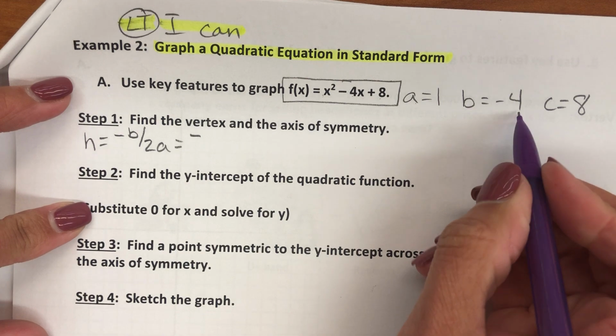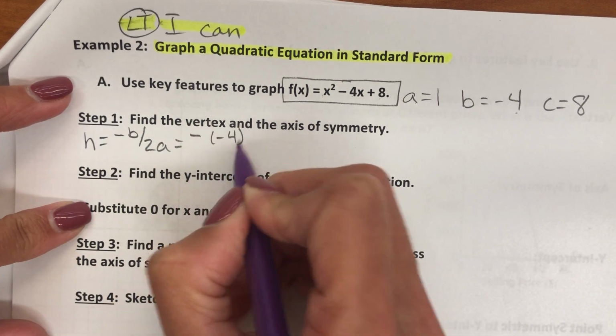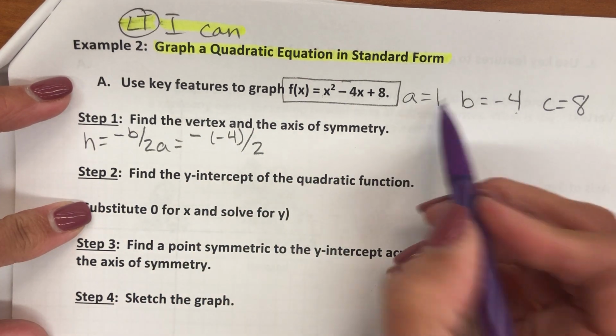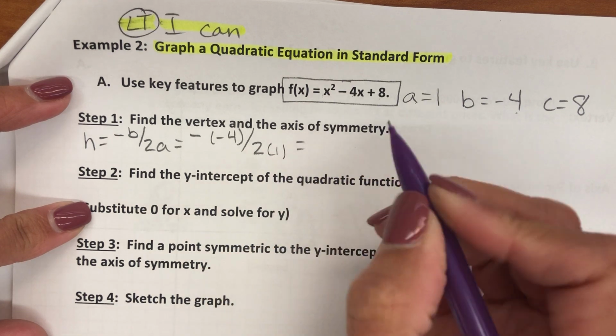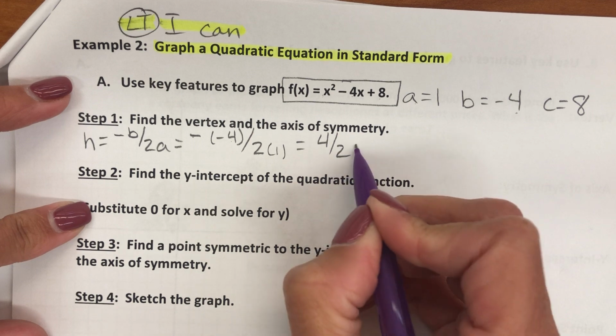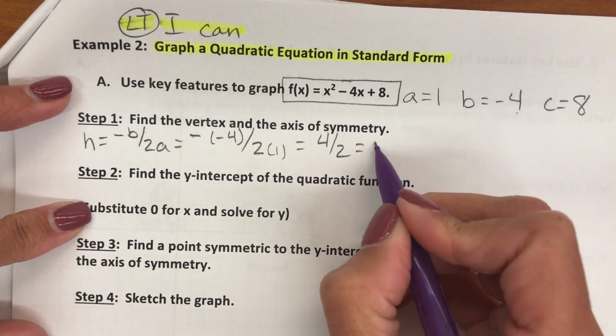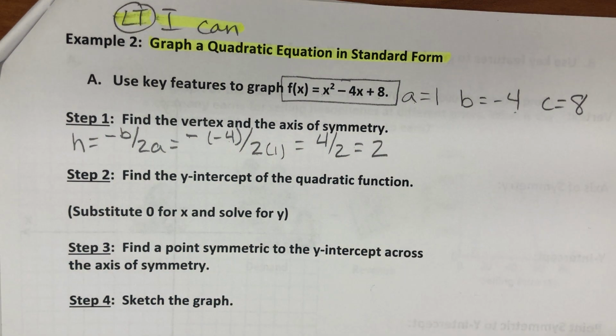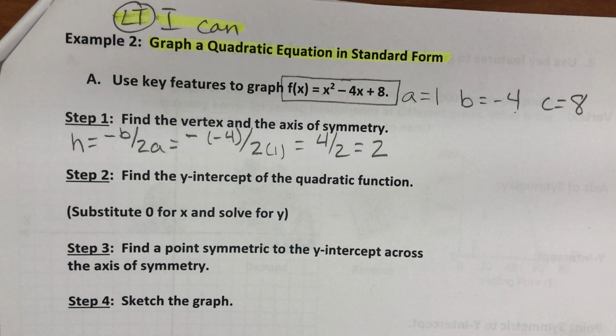So that's going to be negative of negative 4 over 2 times 1. Negative, negative makes a positive. 2 times 1 is 2. 4 divided by 2 is 2. So h is 2.